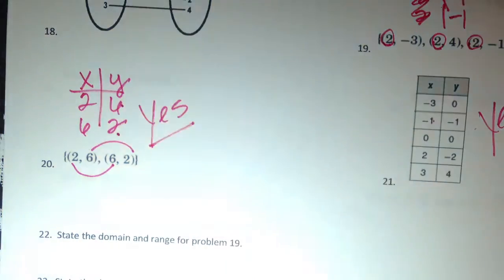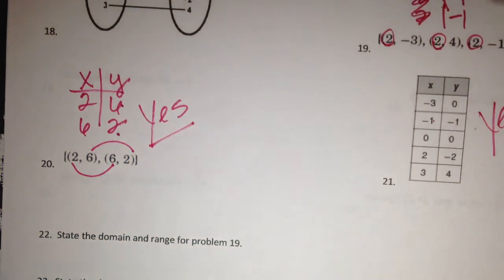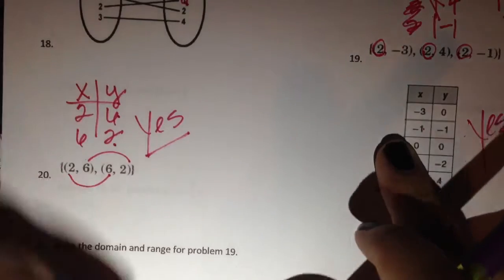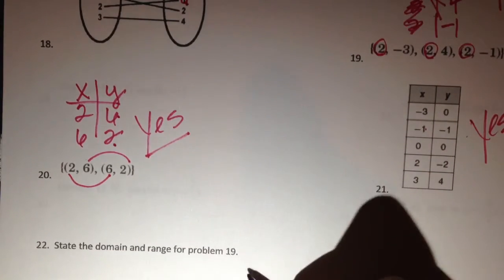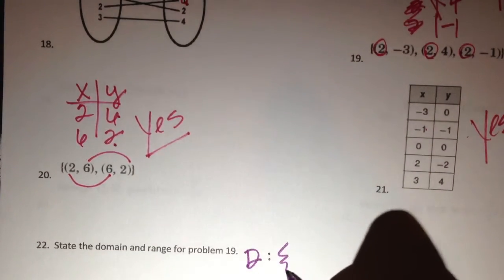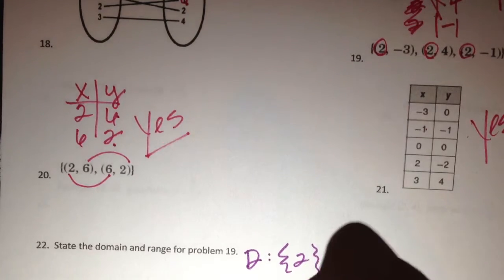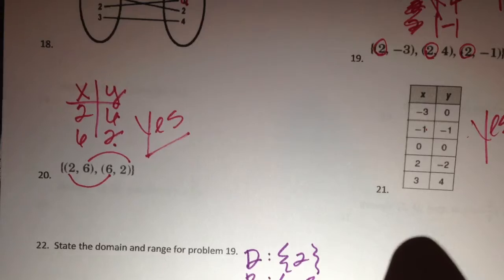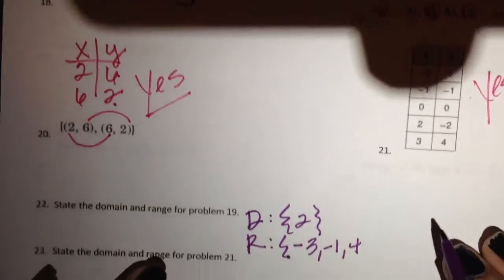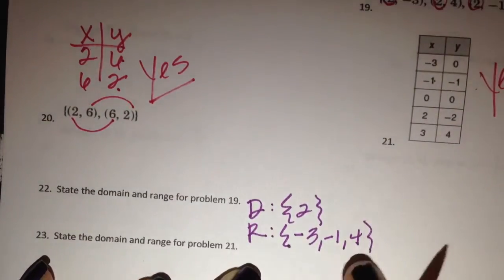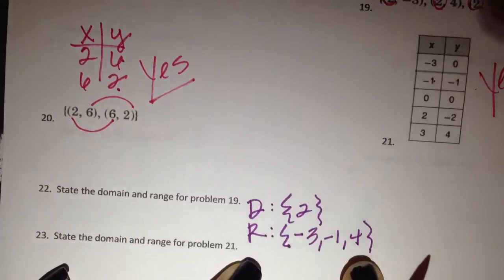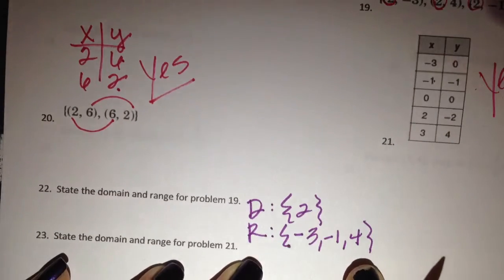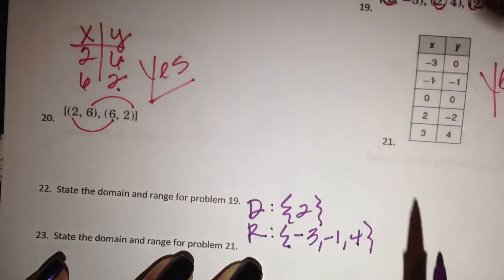finding the domain and range, and we're going to do that for problem 19. Well, problem 19 was up here. My domain, oh, that was where the x values were all 2. My domain is {2}, and my range is, what do we have? {-3, -1, 4}. Remember, brackets need to be used around your domain and range, as well as commas separating your values and no repeats.